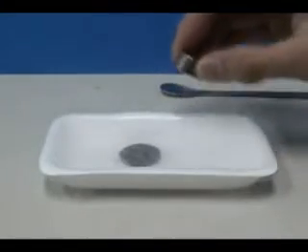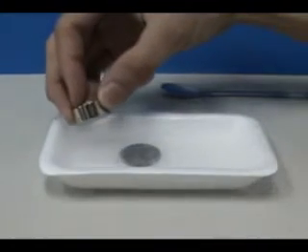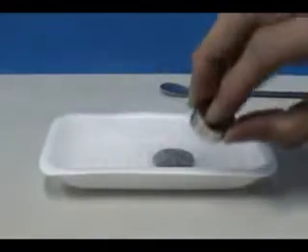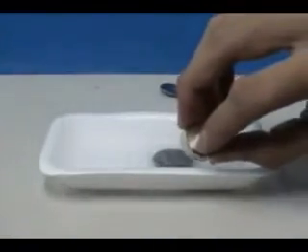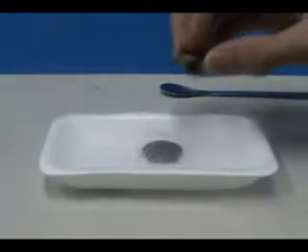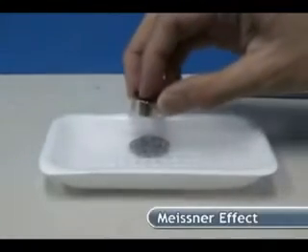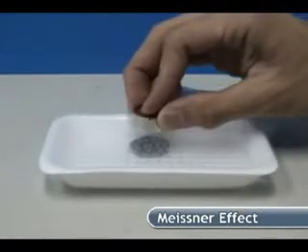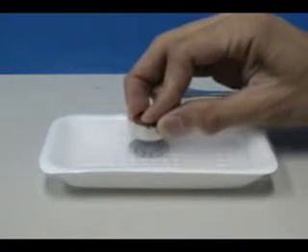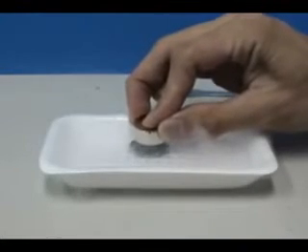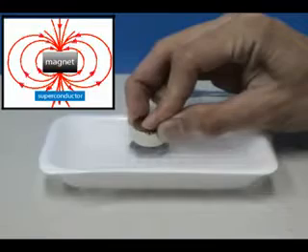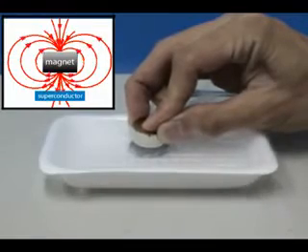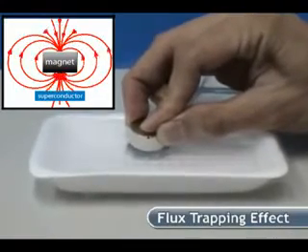After the superconductor has established superconducting properties, as the magnet approaches the superconductor, a strange reaction occurs. The superconductor is repelled. This effect is called the Meissner effect. Now we fix the bottom superconductor in place by pushing the magnet towards the superconductor. The magnetic fields from the magnet will pass through the superconductor, resulting in the so-called flux trapping effect.